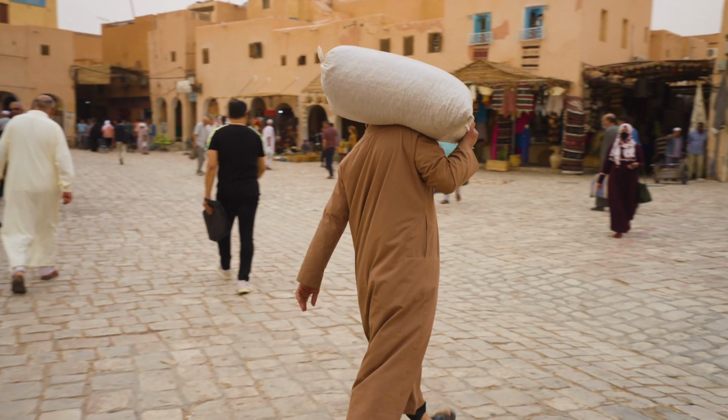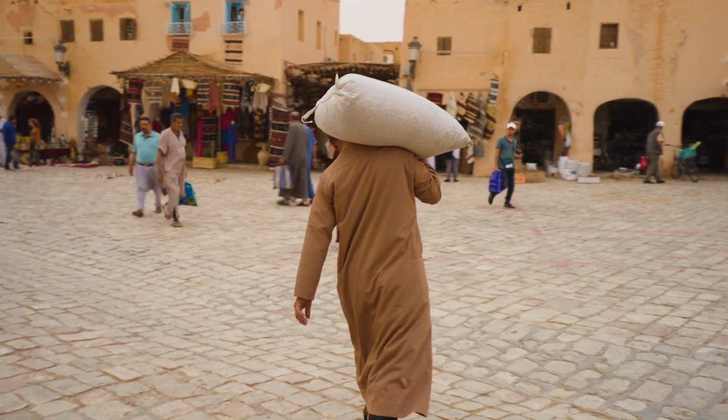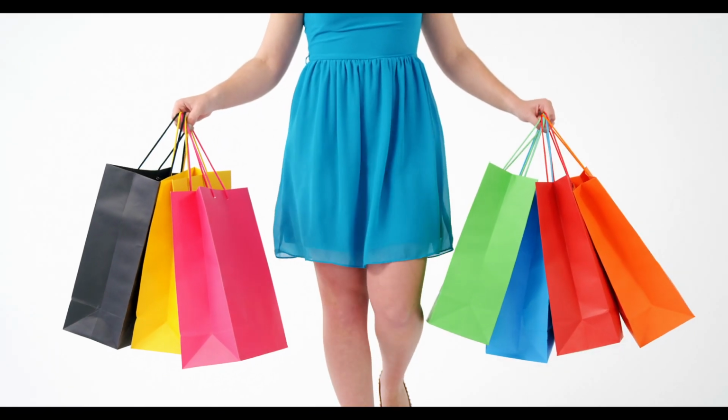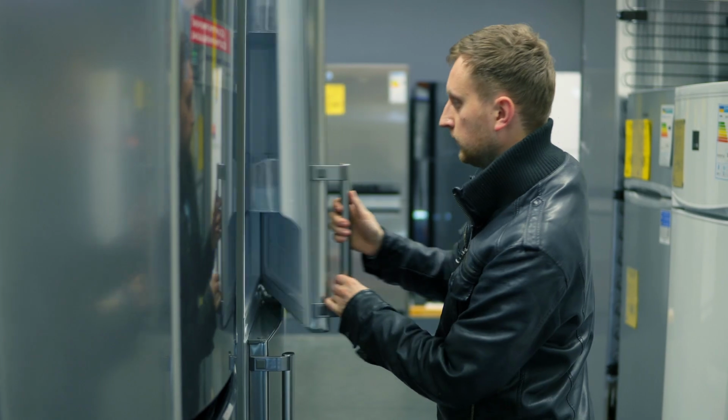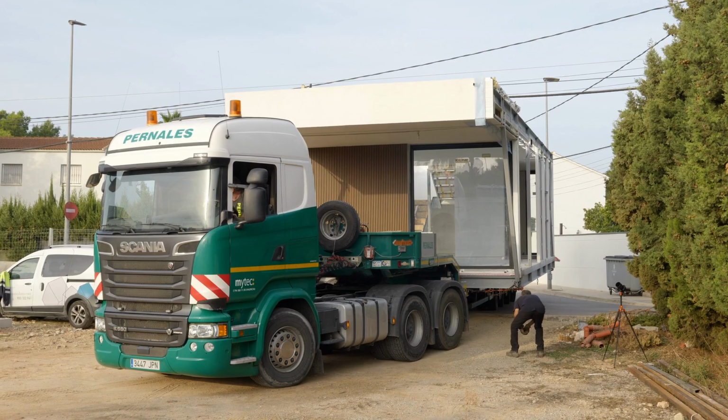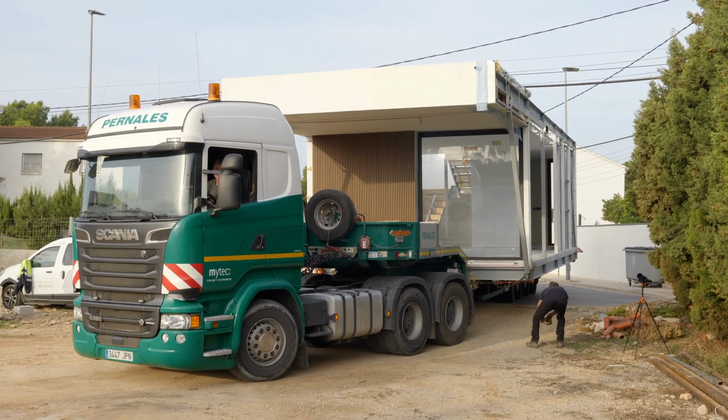The third negative of walking is that it isn't feasible to carry large items. While there is the option to carry items in a bag, this only works for small items. For larger items like a fridge for example, it's very impractical to carry them around, with a vehicle being much more suitable to transport these types of items.